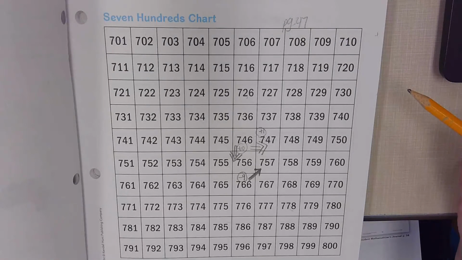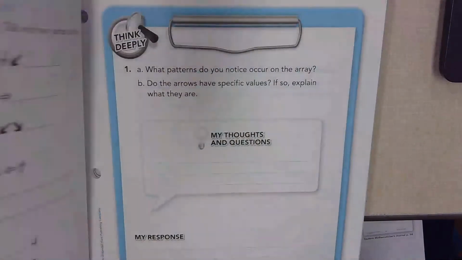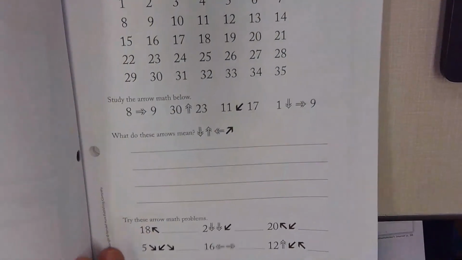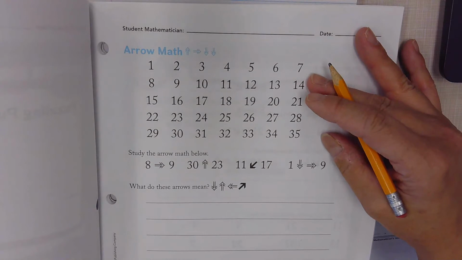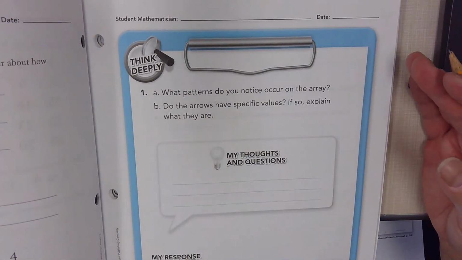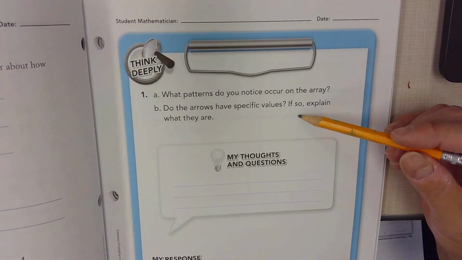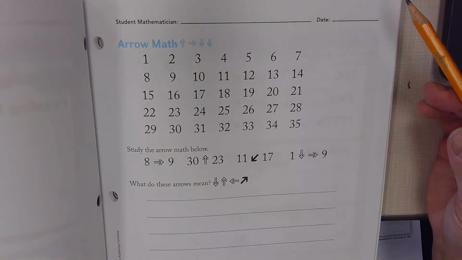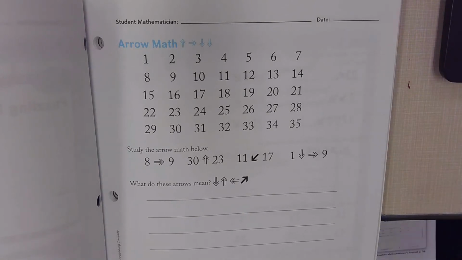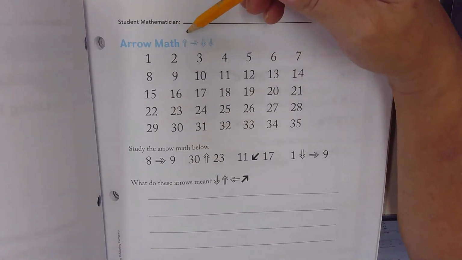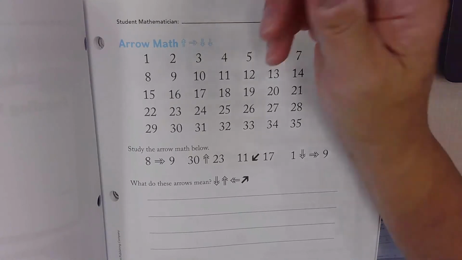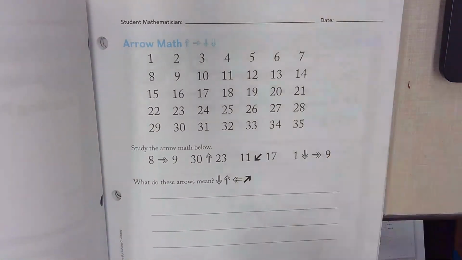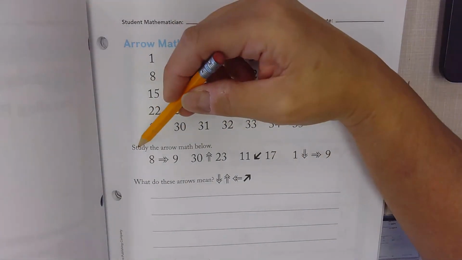Now we're going to move on to the Arrow Math Worksheet on page 59 of our Student Mathematics Journal. I'm sorry, that's page 57 of our Arrow Math Journal. And we are going to examine the array. What patterns do you notice occur on the array? Let's see here. We want to figure out, using the arrow math, remember what you're representing with the sideways arrow, and what the downward arrow represents. It says to study the arrow math flow.